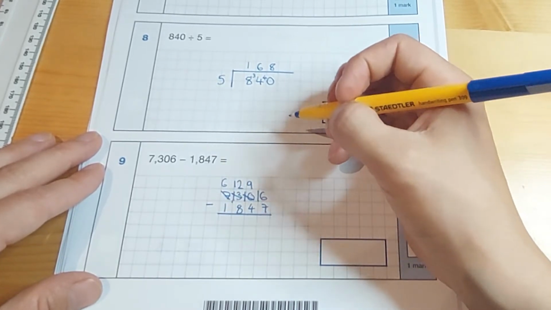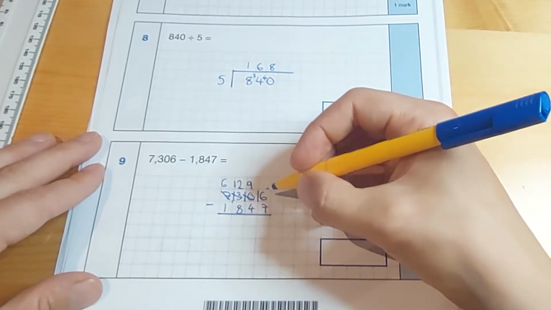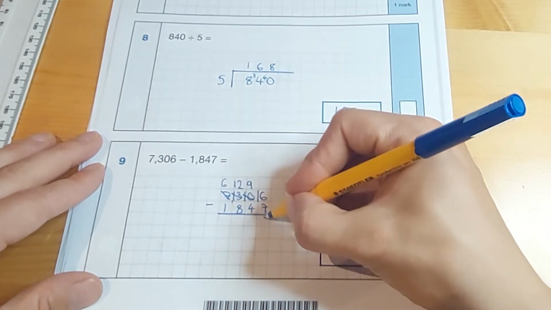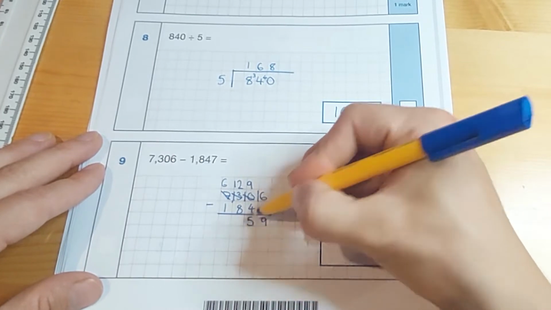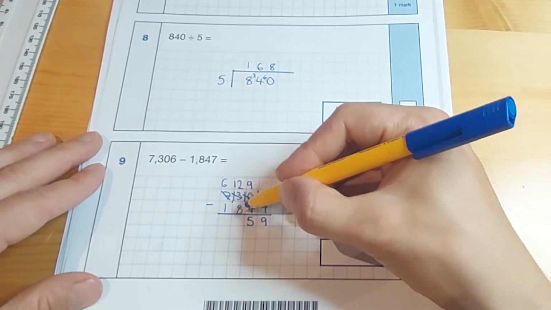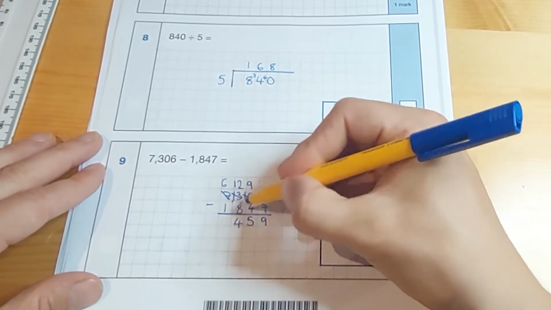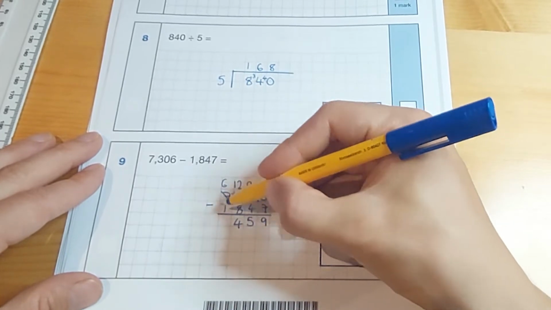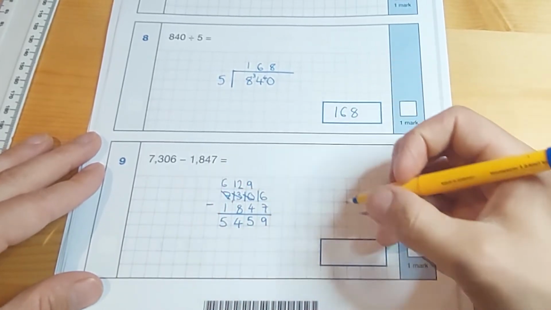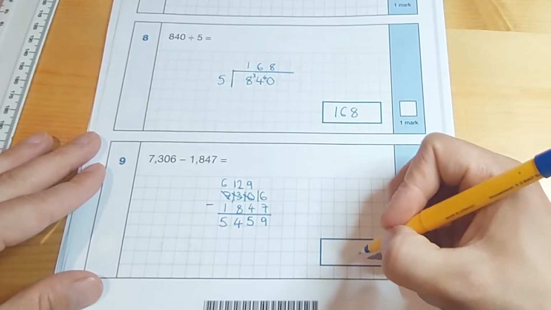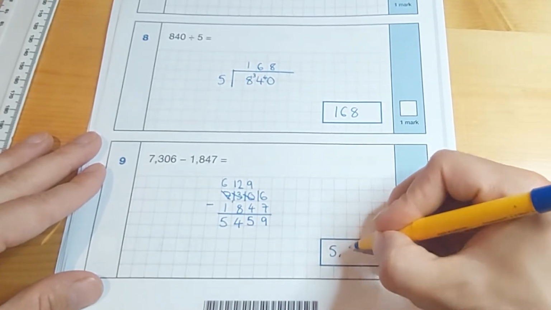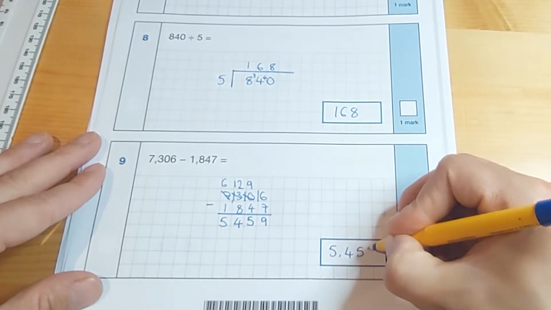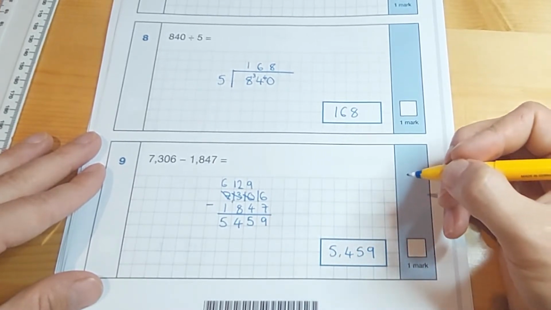Finally, we have 16. 16 minus 7 gives us 9. 9 take away 4 gives us 5. 12 take away 8 gives us 4. And 6 subtract 1 gives us 5. Now when writing the answer, try to put the comma in, but it's not necessary to get the answer correct. So it's 5,459 as a final answer.